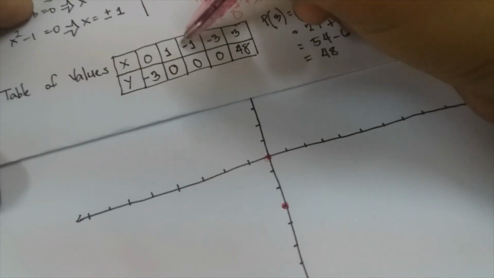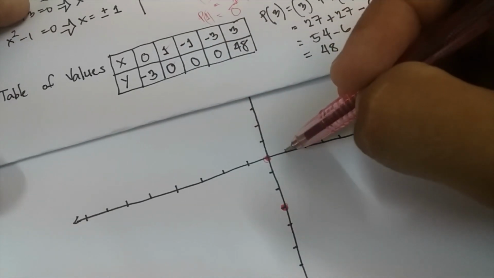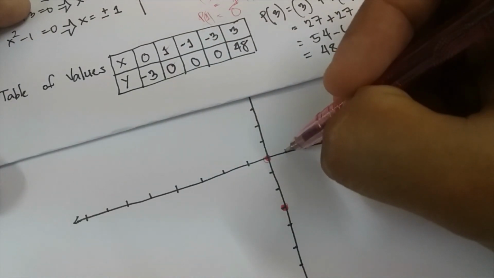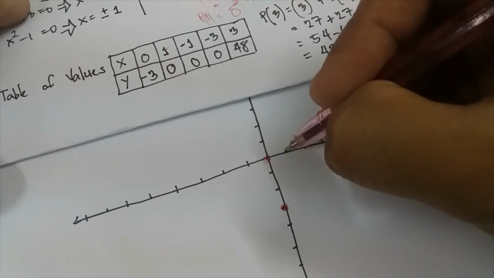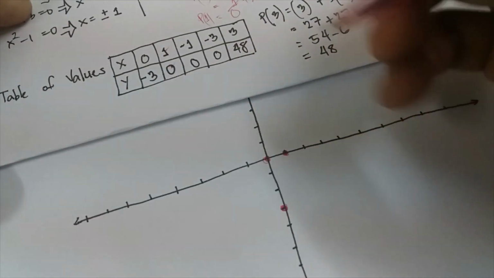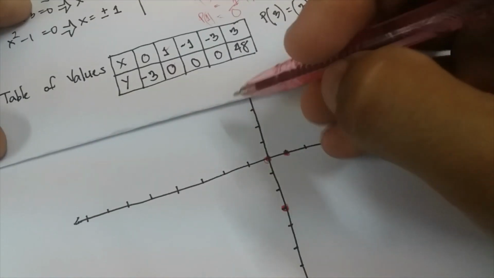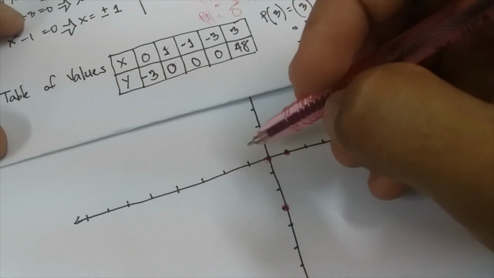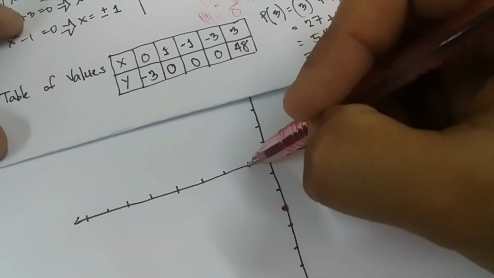Next, when x is 1, your y is 0. So when x is positive 1 here, your y is 0. So when x is 1, 0, you cannot move because y is 0. So this one. Next, when x is equal to negative 1, your y is also equal to 0.